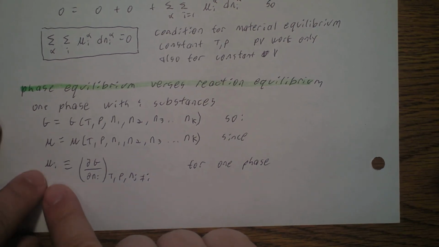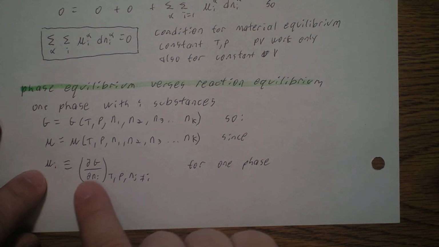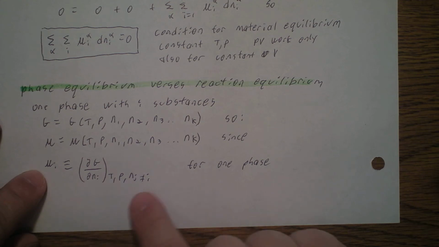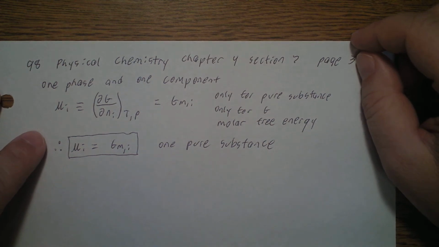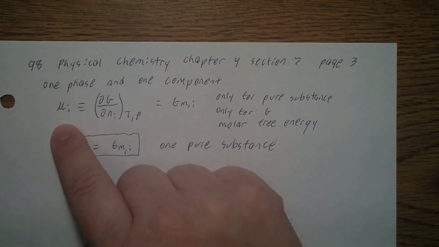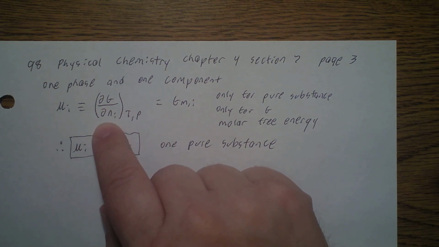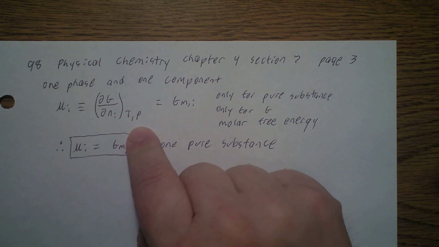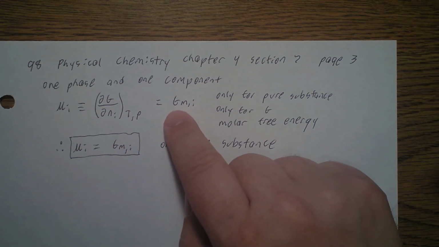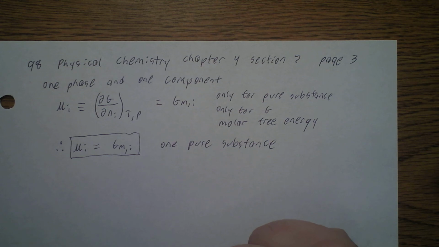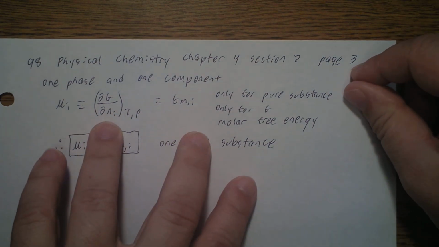Now, the chemical potential of substance i, remember, we defined as the partial derivative of the Gibbs free energy with respect to the number of moles of substance i, holding temperature and pressure constant, and all other substances constant. Now let's say we have just one phase and one component. Then the chemical potential of that substance i is just the partial derivative of the Gibbs free energy with respect to the number of moles of that substance i, holding temperature and pressure constant. And you'll notice that's just the molar Gibbs free energy for substance i. But that's only true for a pure substance.